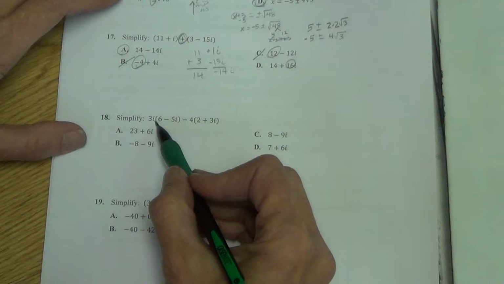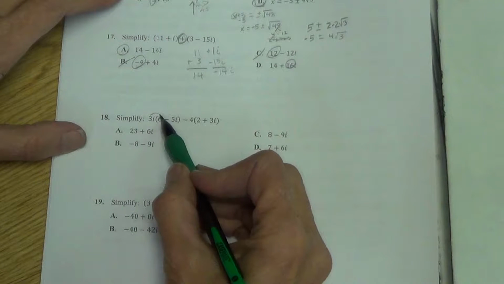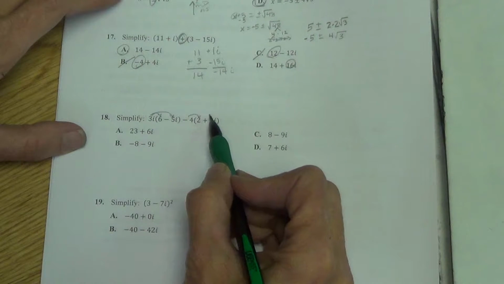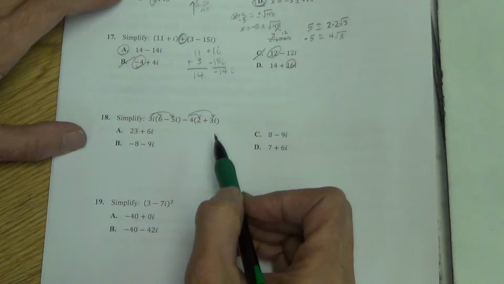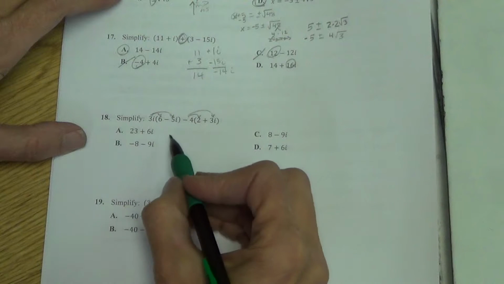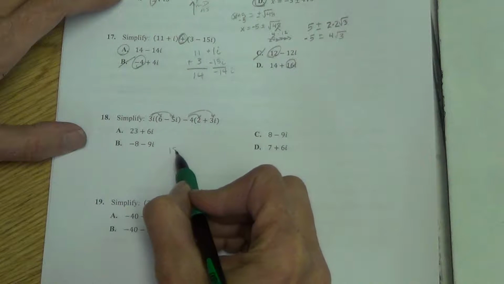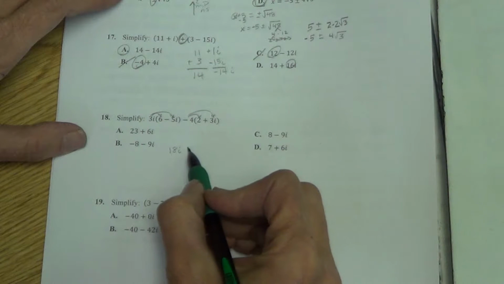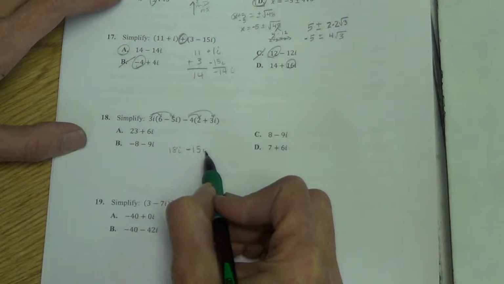On this one, we need to distribute on our first step. So it is 3i times 6 would be 18i. 3i times negative 5i would be negative 15i squared.